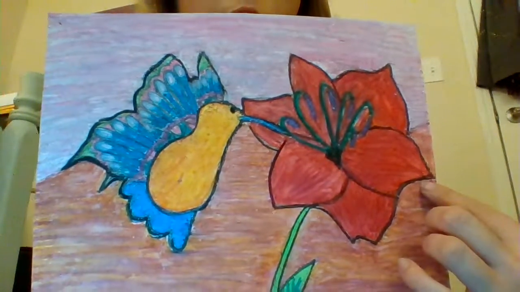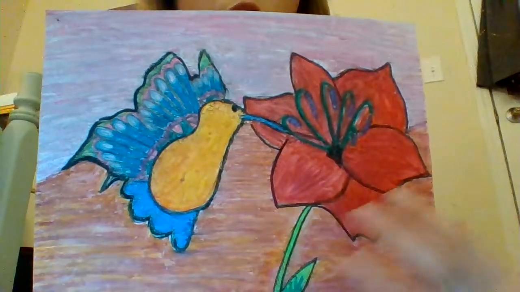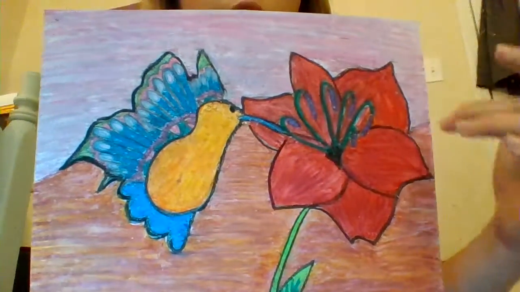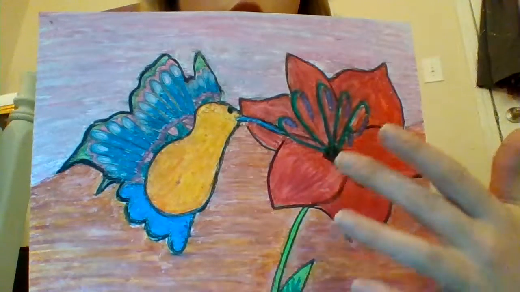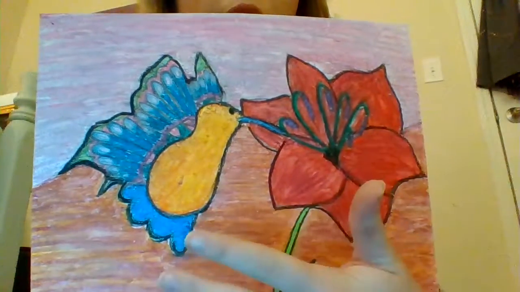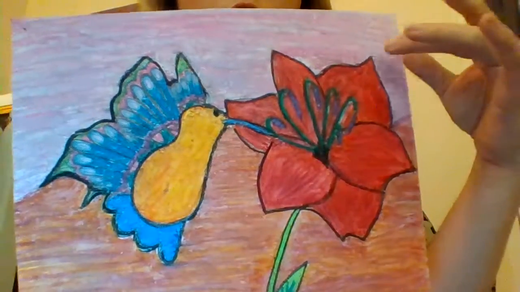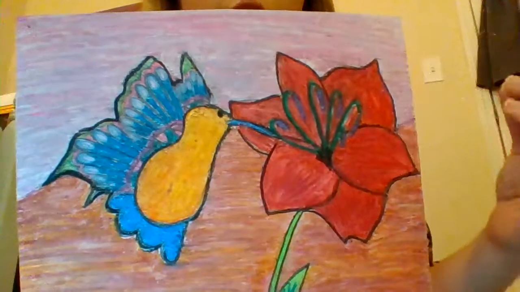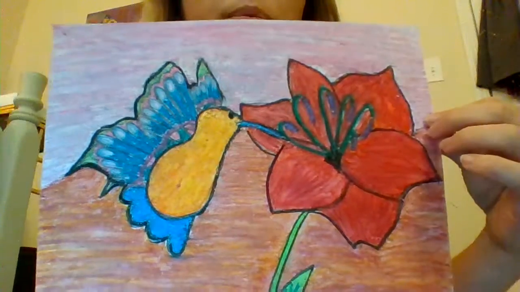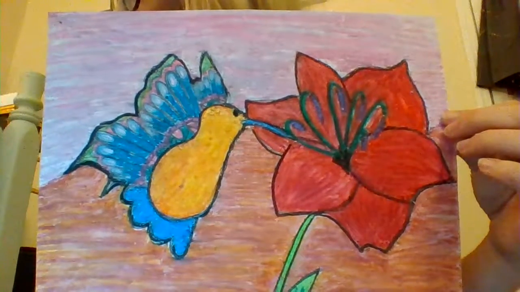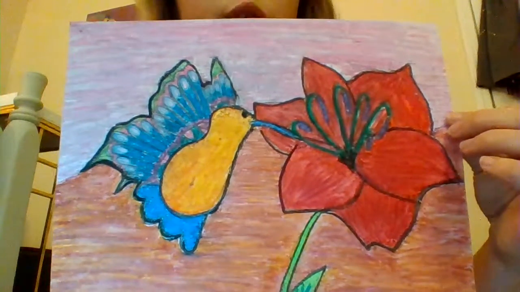I really liked this one. I liked all the colors, and I liked using the oil pastels, and so again, I drew everything out in pencil, went in with the oil pastels, and blended up here, as you can see, different colors, and then outlined everything in Sharpie.